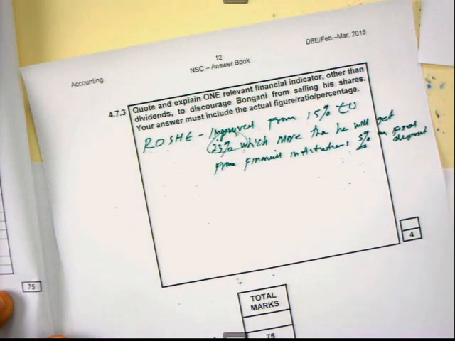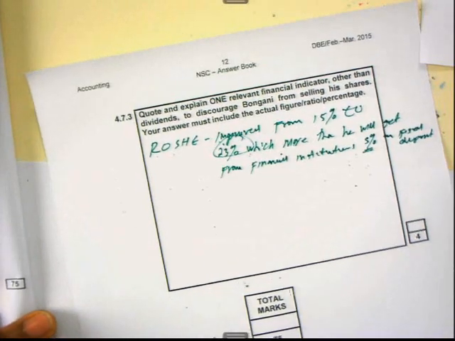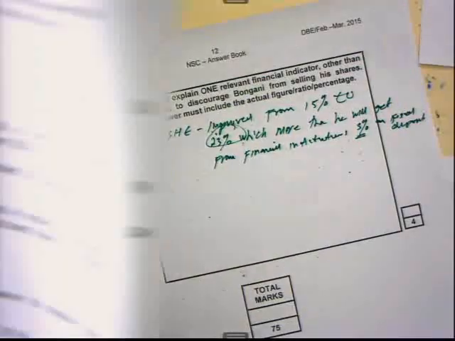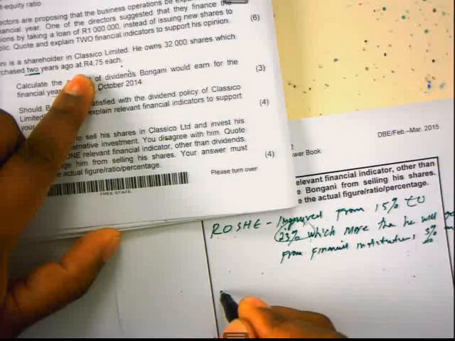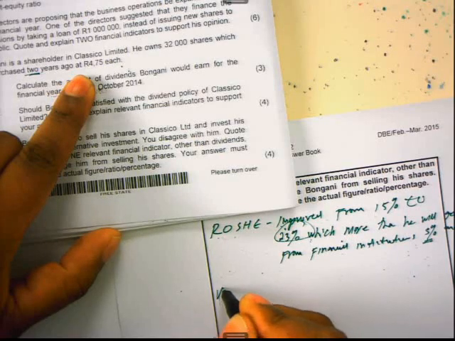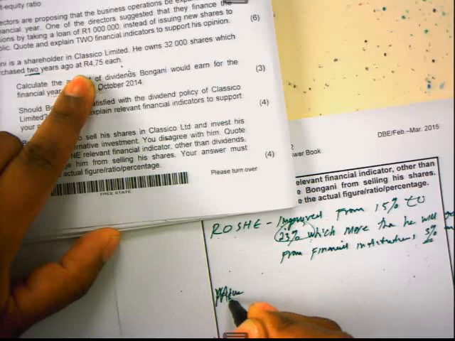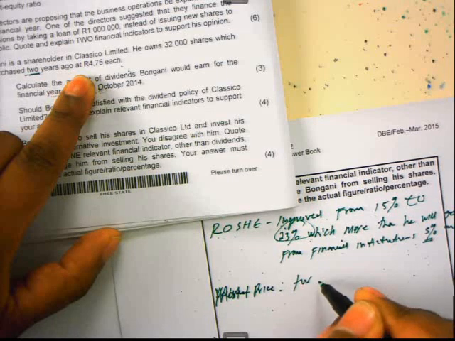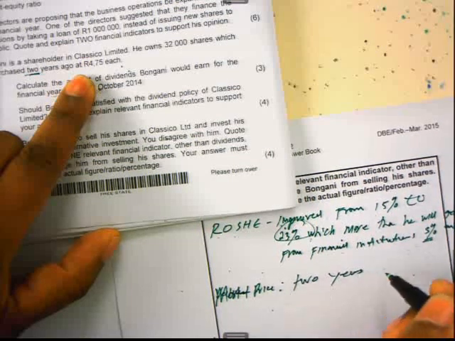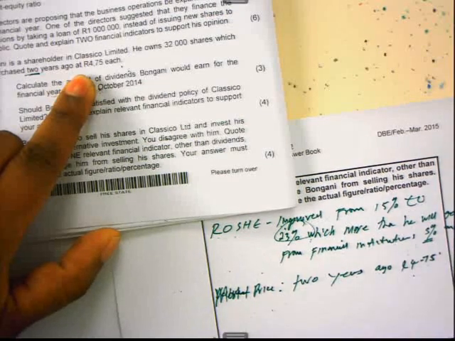The second thing that he must look at is the growth in the value of his shares. Remember, what did we say? We said 2 years ago, he bought his share for how much? Let's say the market price of shares. 2 years ago, he bought the share for 4.75 Rand.